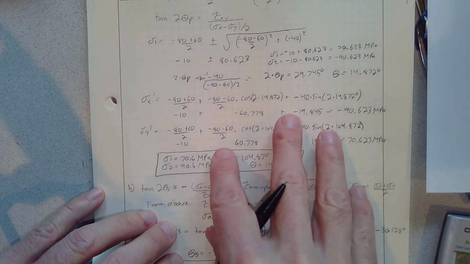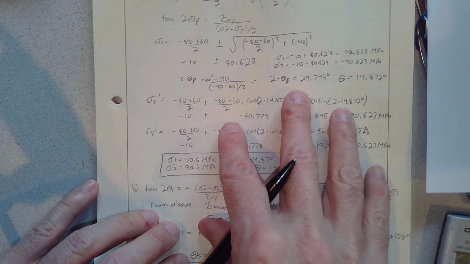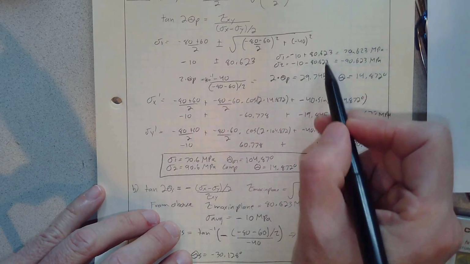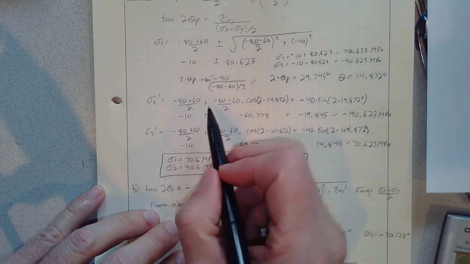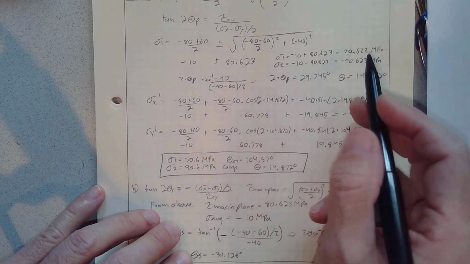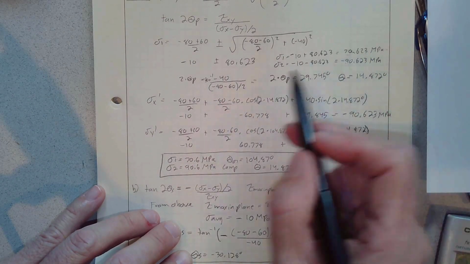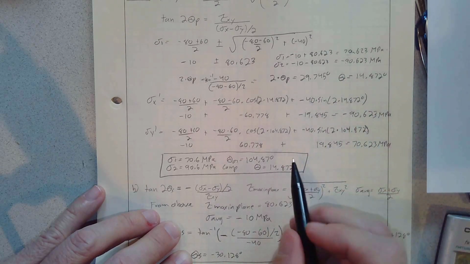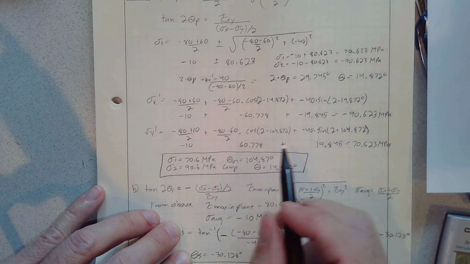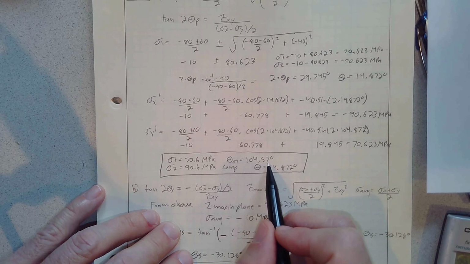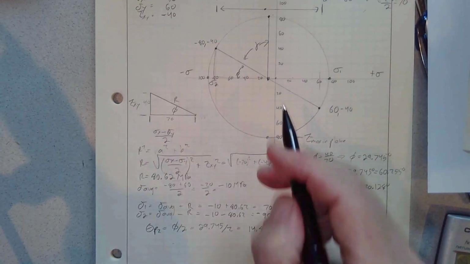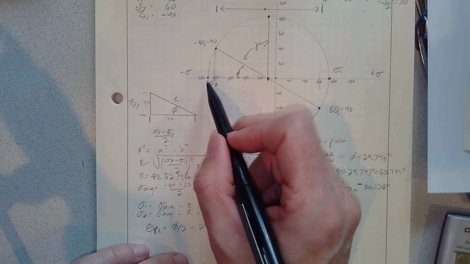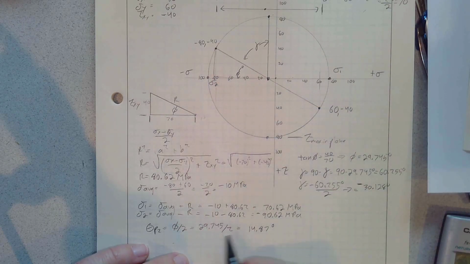When we did it using the equations for finding the principal stresses, we found the magnitudes pretty quickly, but we had to go through a second step to find the angles to figure out which one of those principal stresses was at an angle of 14.872, and then we figured out the other one was rotated another 90 degrees beyond that at 104.872. Whereas when we're looking at it doing Mohr's circle, we can tell immediately, am I looking at sigma 1 or sigma 2 in this case?